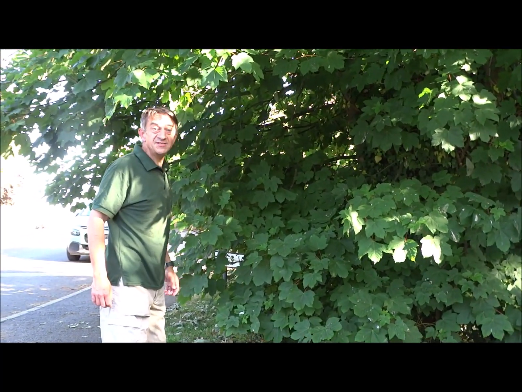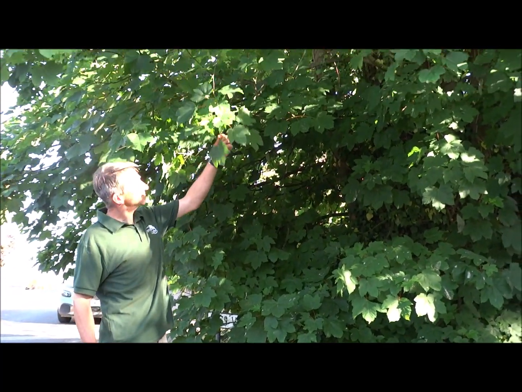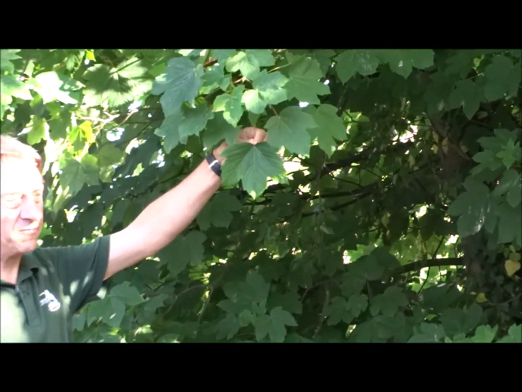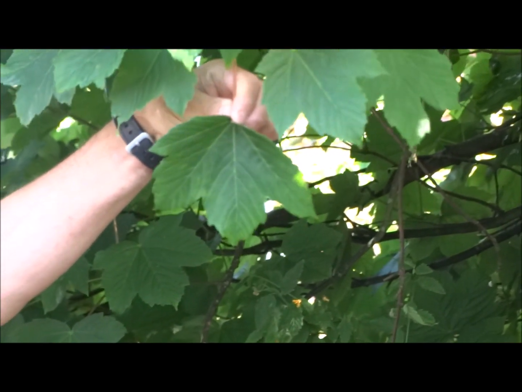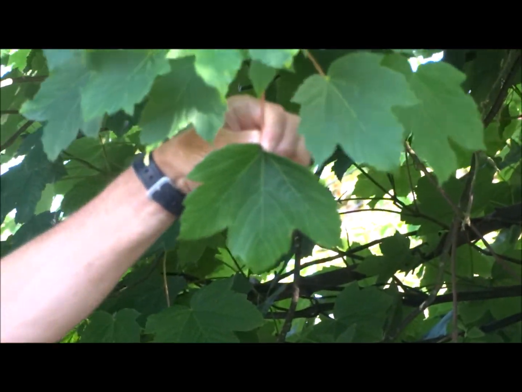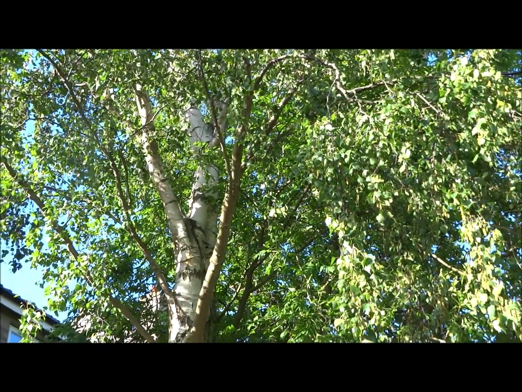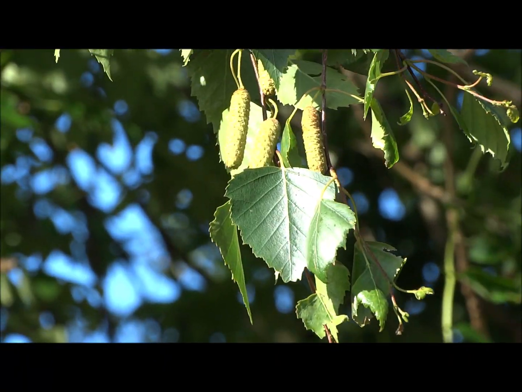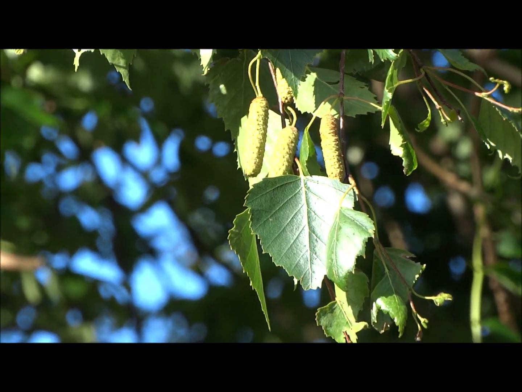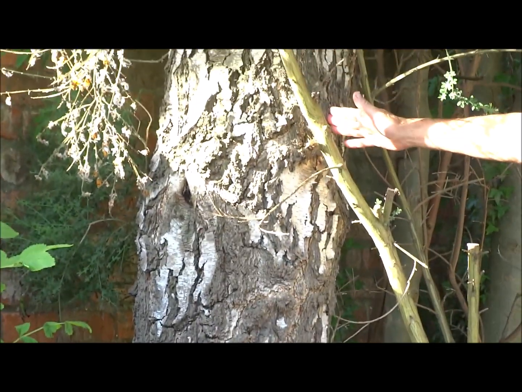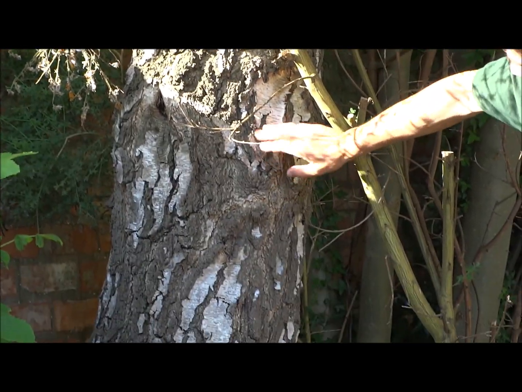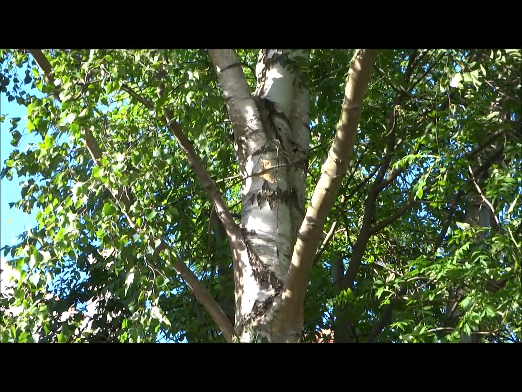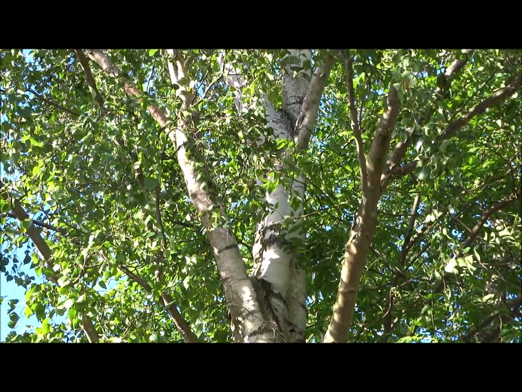So this tree is a sycamore tree. Quite large leaves, and they're part of the maple family, so you can see kind of a maple leaf type shape to the leaf. Okay, so this is a silver birch tree. Up here we've got a good example of the leaves with some catkins that are showing already. Over here you can see the classic silver birch trunk. This one's getting quite old, so it's all breaking up and there's only bits of white. If you look further up the trunk, you can see more white as you go up.